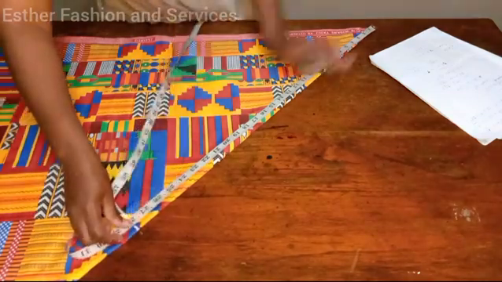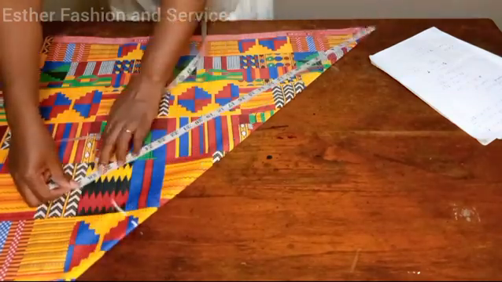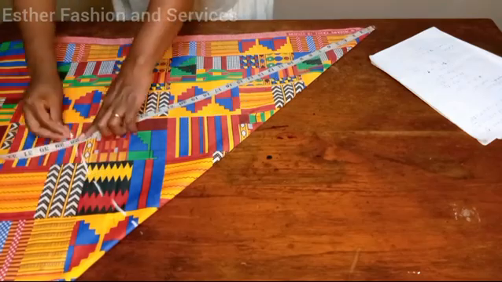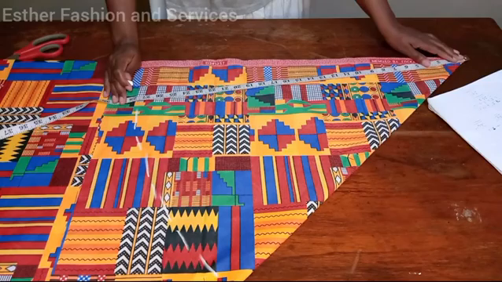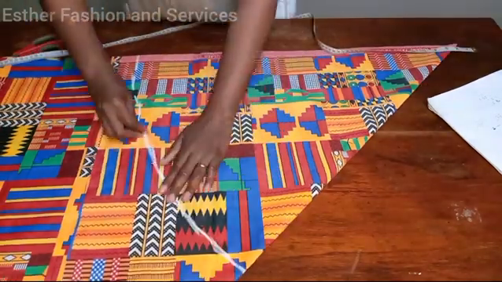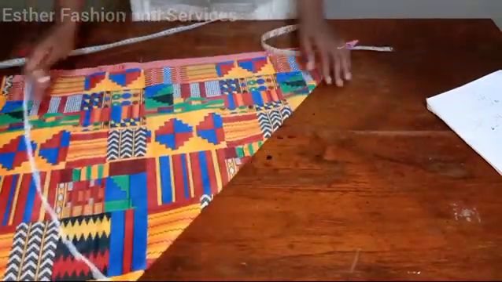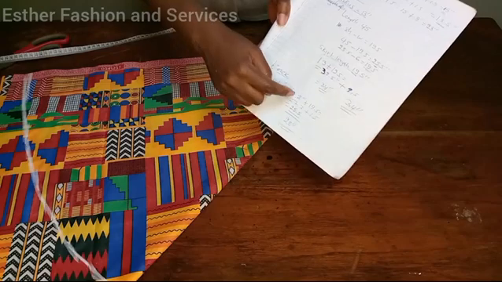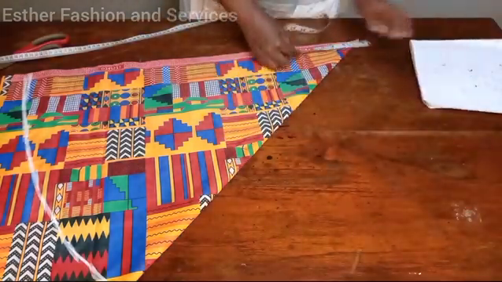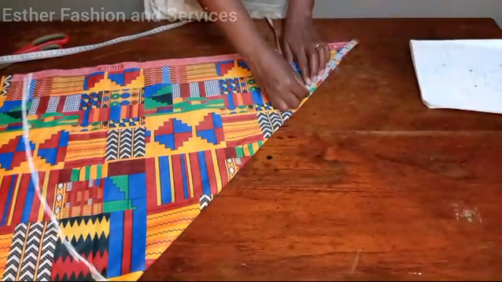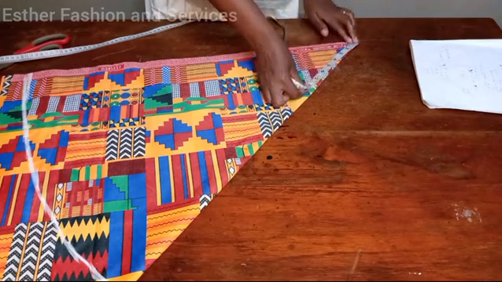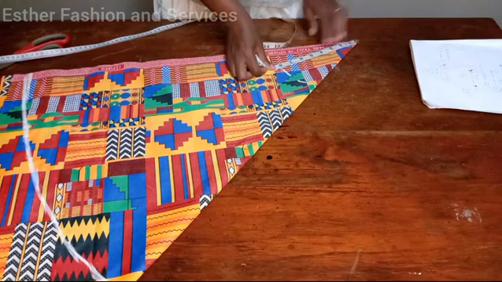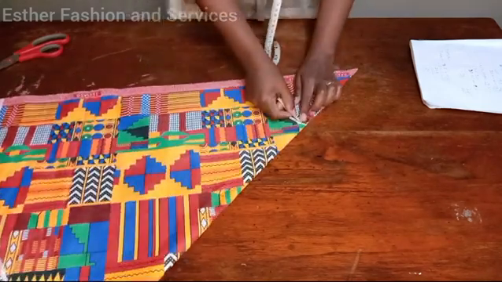Now I'm going to mark the length of the skirt, which is 28.8 inches. I mark it across like this. Then I connect the points together. The radius is 7.8 inches. I'm going to mark the radius for the back, starting from the top and marking 7.8 inches all around like this. Then I connect.